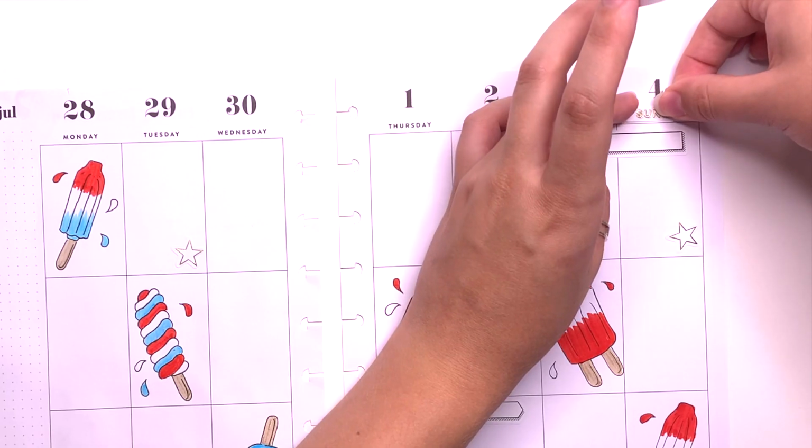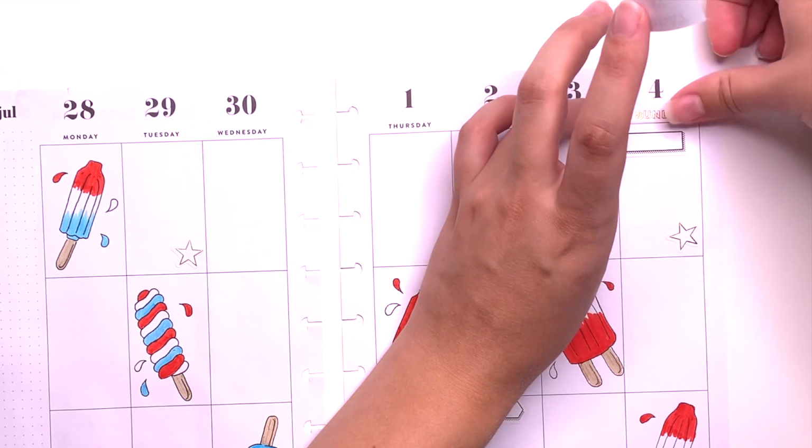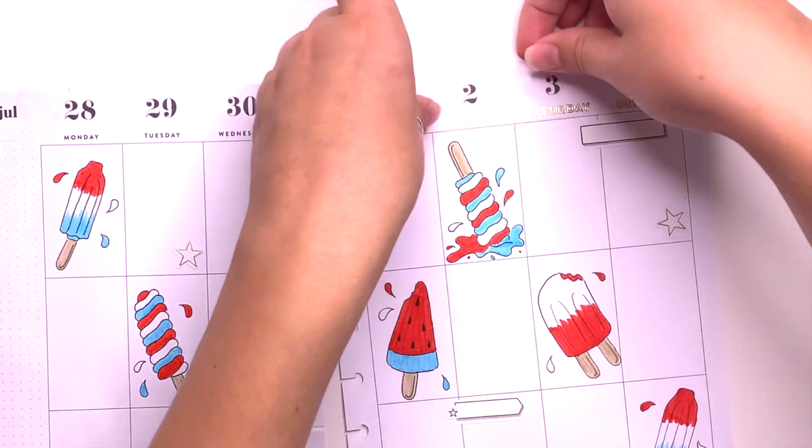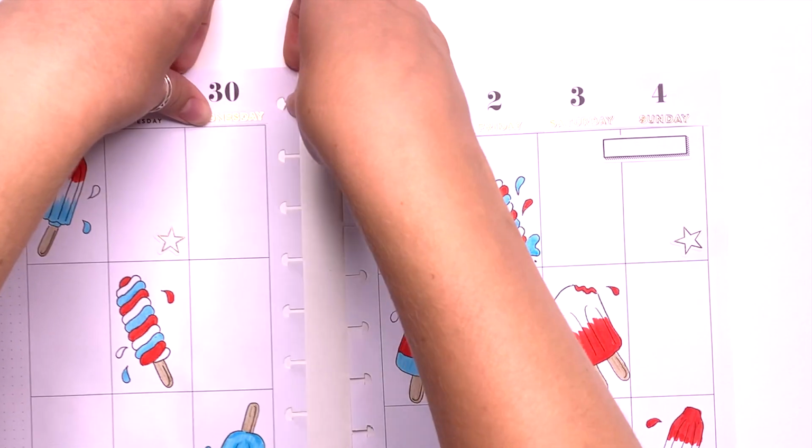I even ended up adding in some gold headers for the days of the week, which also came from that same sticker pack, as well as a gold header for my to-do list.